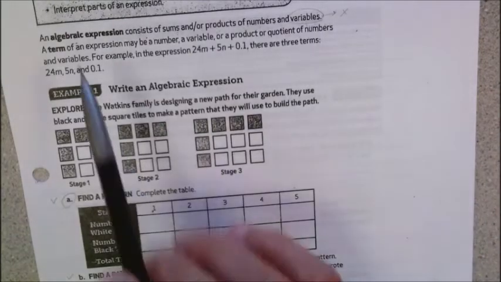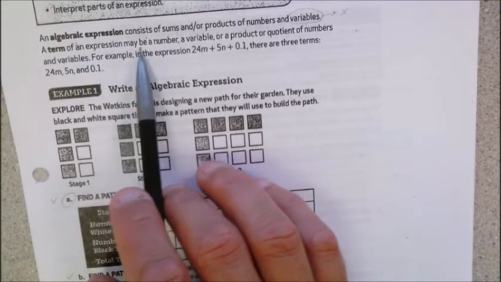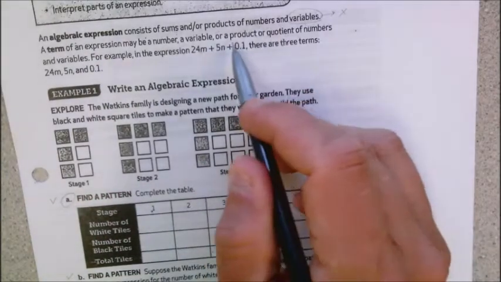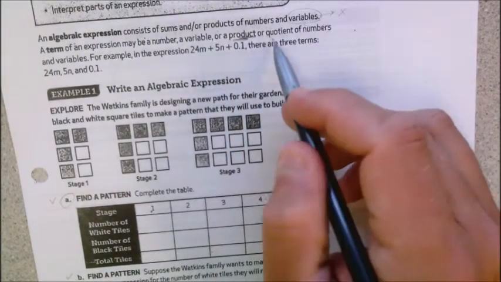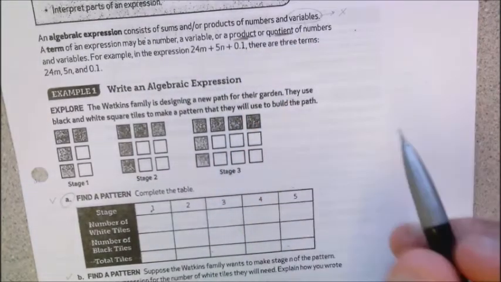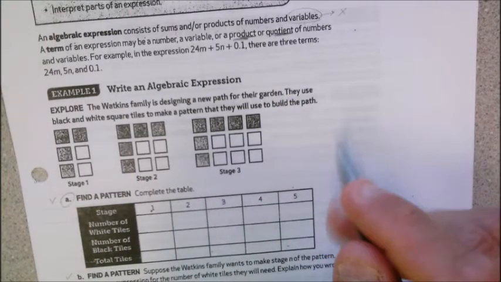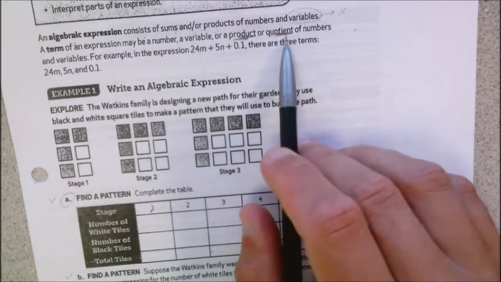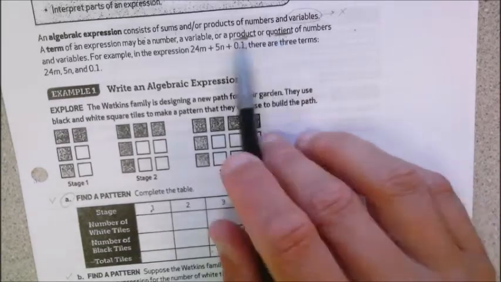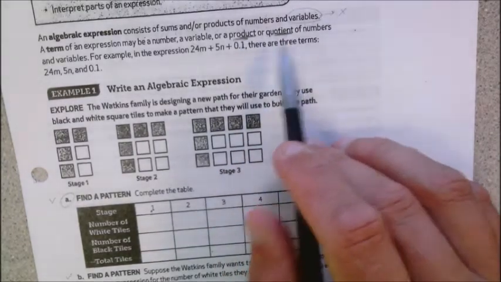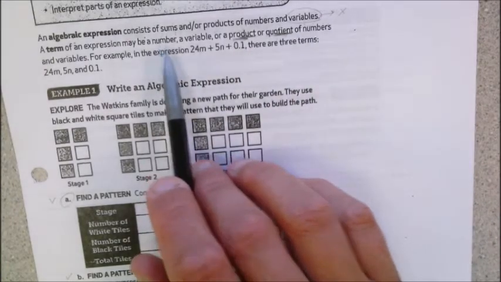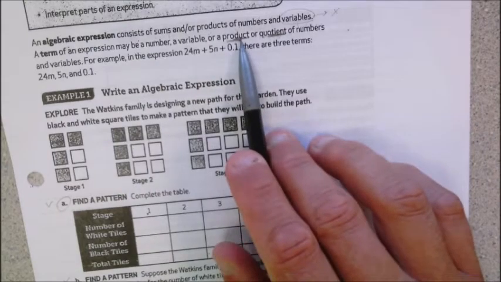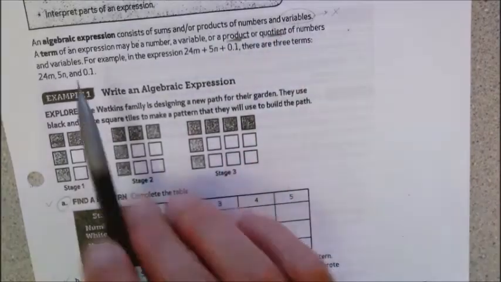As far as a term, it says a term of any expression may be a number, a variable, and or the product or quotient. Now, remember here, product, quotient, that quotient word I think many students will forget. Product means to multiply. Quotient means to divide. So hopefully you remember those two terms from previous years. So if it's a term, it's going to be a number, a variable, or to multiply a number and a variable, or to divide a number and a variable, okay?